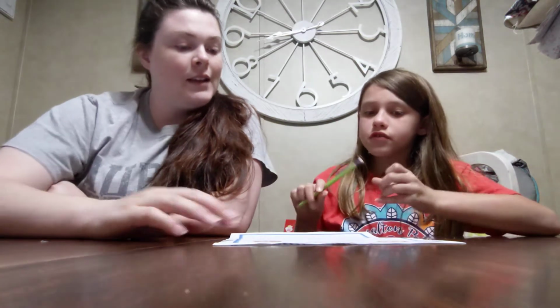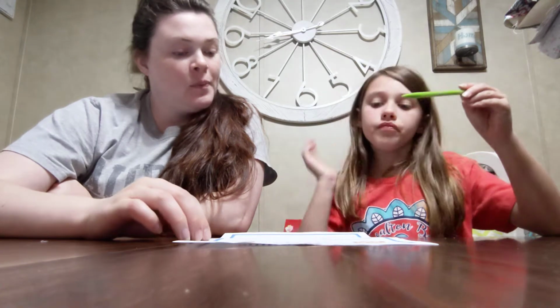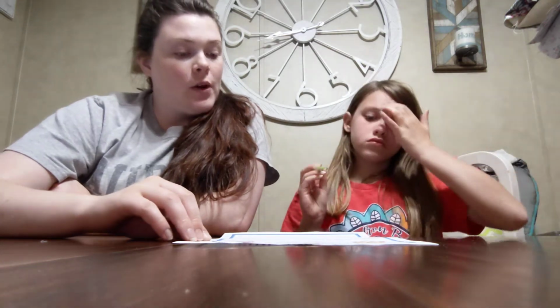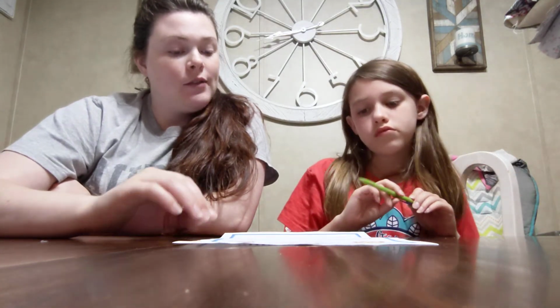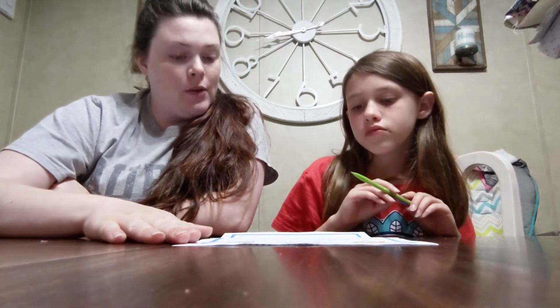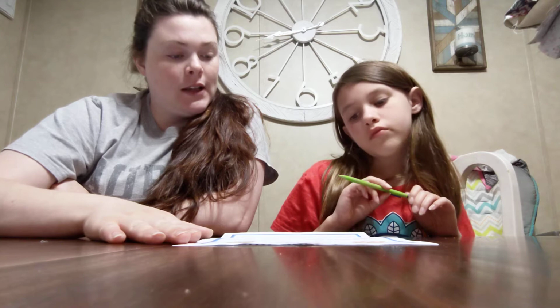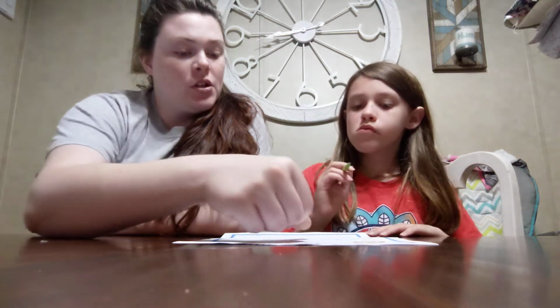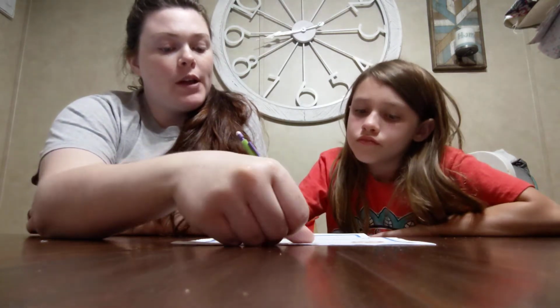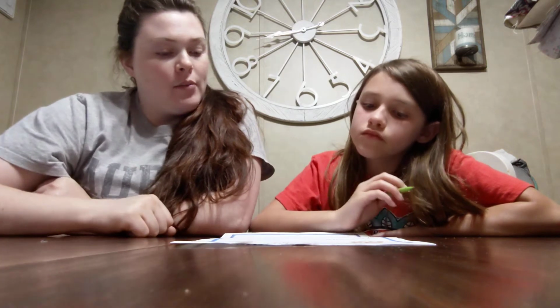Can you read that good? Yes. Thousandths. Okay. The second question is, write the number that has 5 tens, 9 ones, 4 tenths, 5 hundredths, and 7 thousandths. So look at this and then look up here where your place values are and write that number for me.